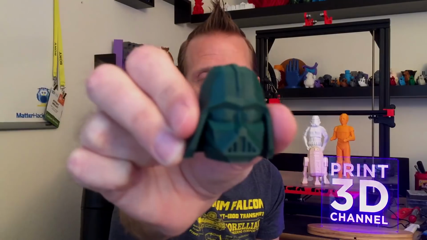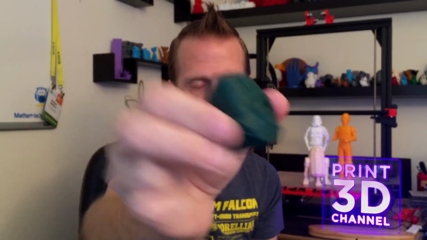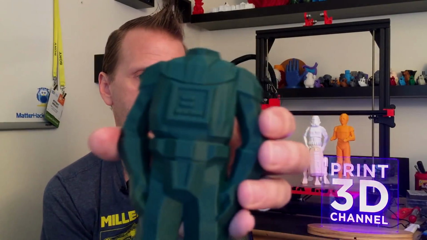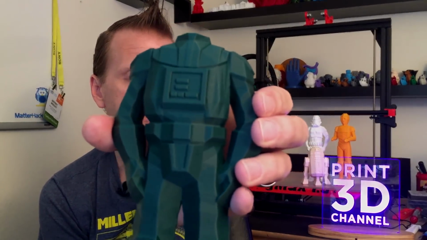Now the head is fine. There are no problems with the head. I didn't have to run that through NetFab or Make Printable. And that guy turned out perfect. I think that looks awesome. And of course the little pin, that turned out fine. But the body itself, it's got a few little geometry errors. But the print itself looks really, really good. And I'm really happy with the way this looks.